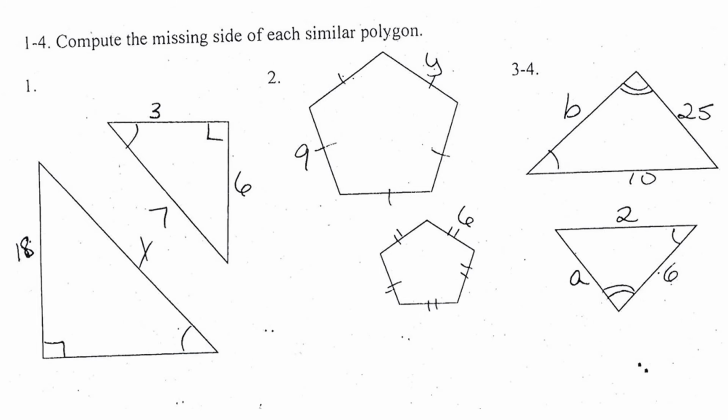So we're now finding the missing side. And make sure you're putting the right pieces together when you do this. So here's your small triangle, here's your large. And yes, we're going to set up small over large. Pick out something from the small, like 3, which is between the single hatch mark and the right angle.